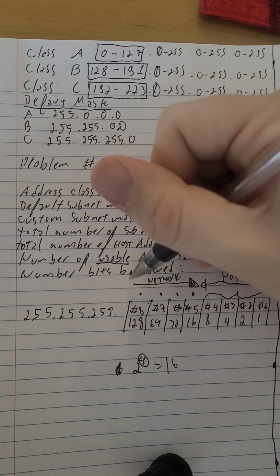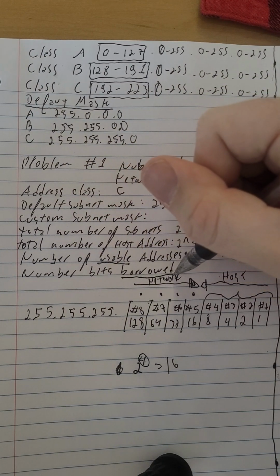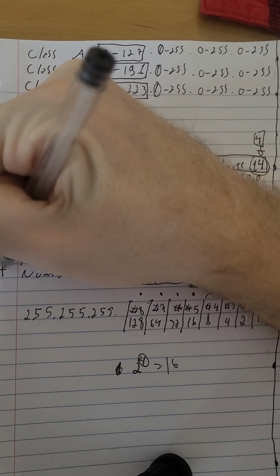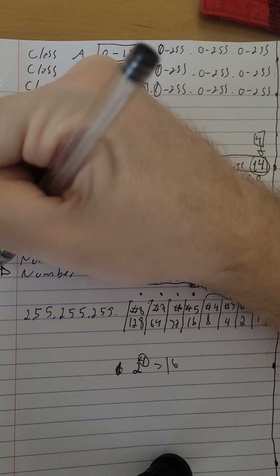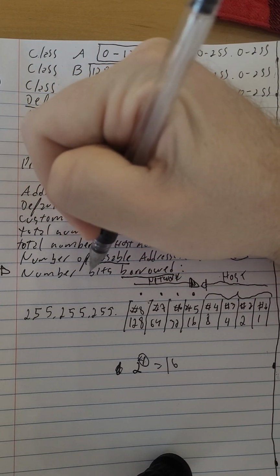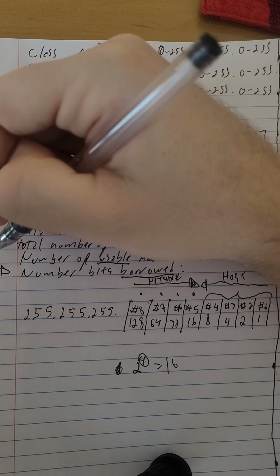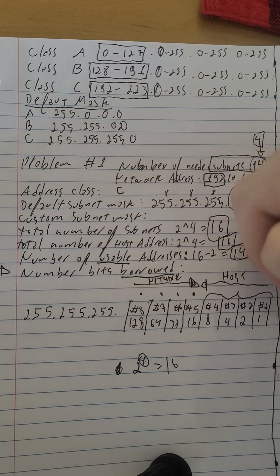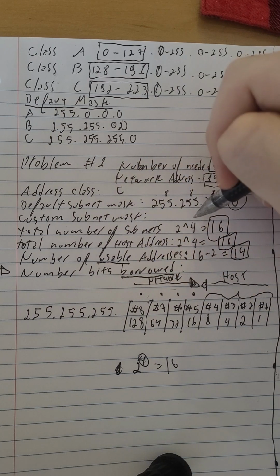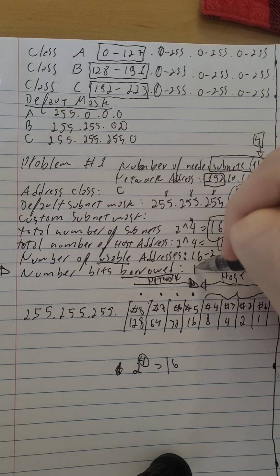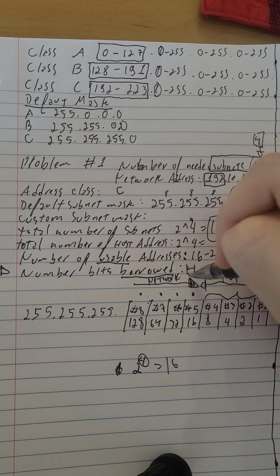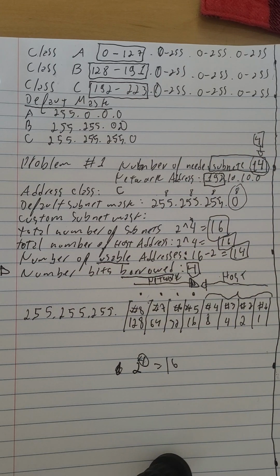And number of borrowed bits for the network. This item is about the network. So how many bits for the network did we borrow from this byte of 8 bits? 4 bits. This is the answer for this one.